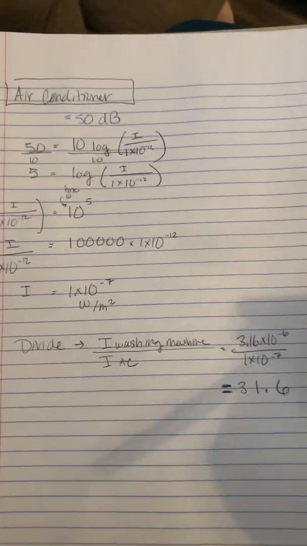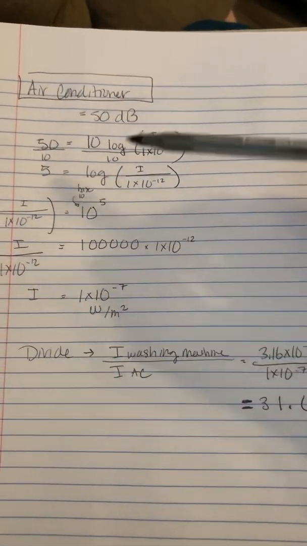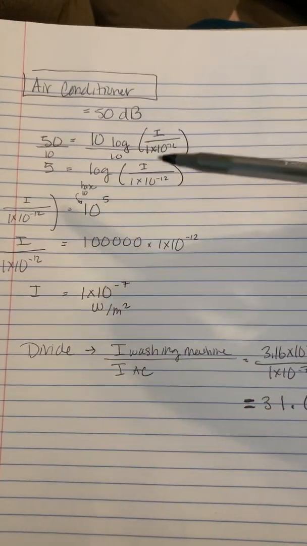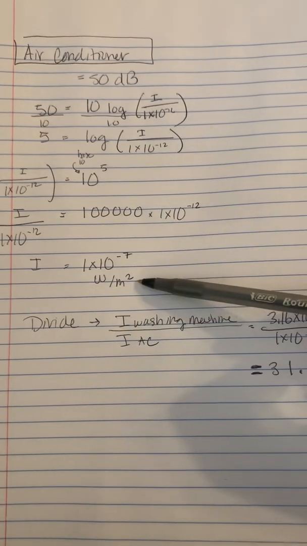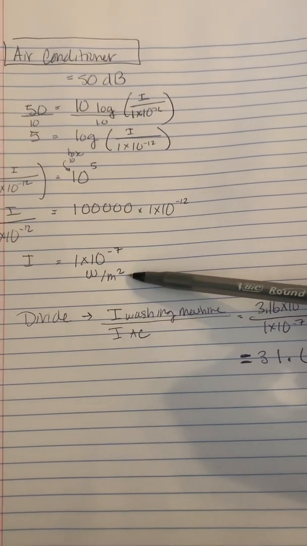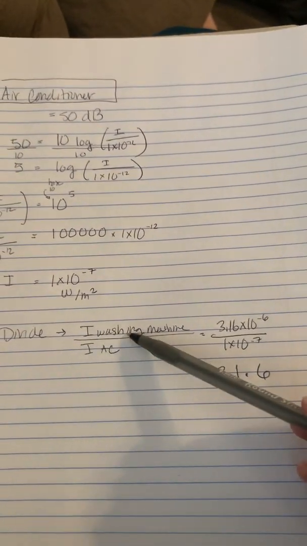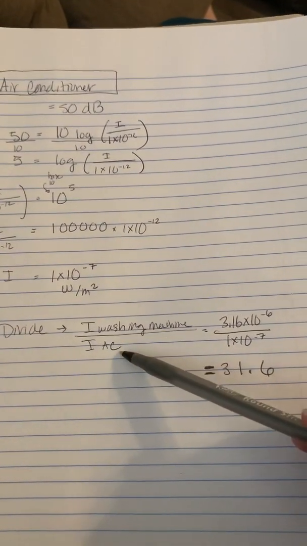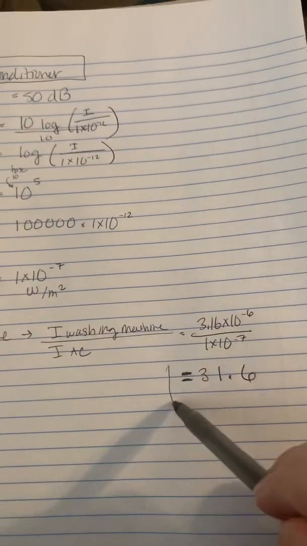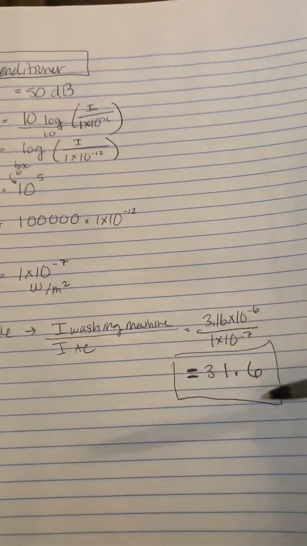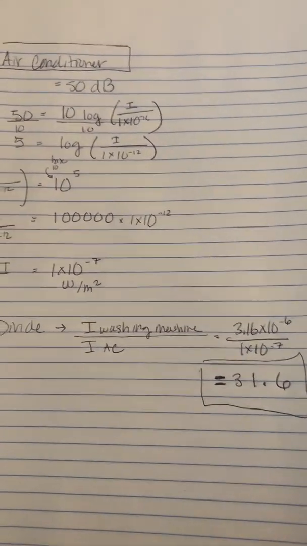Okay, now we're going to do the same thing for the air conditioner. The air conditioner is 50 decibels. I'm not showing you along on this one just because it's the same exact thing. We're just using 50. As we go through, we end up with this intensity, 1 times 10 to the negative 7th watts per meter squared. So to figure out how much larger the washing machine is to the air conditioner, you just divide the two answers and you get 31.6. So a washing machine is 31.6 times louder than an air conditioner. There you have it.